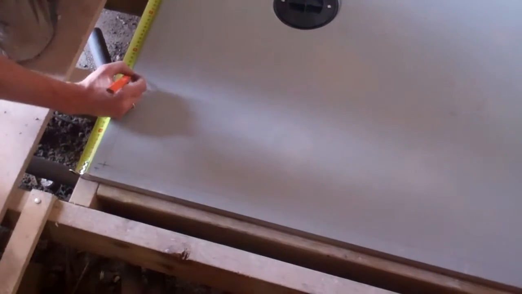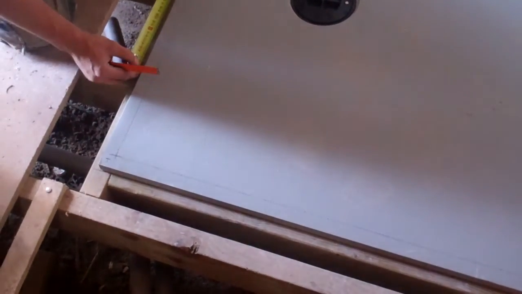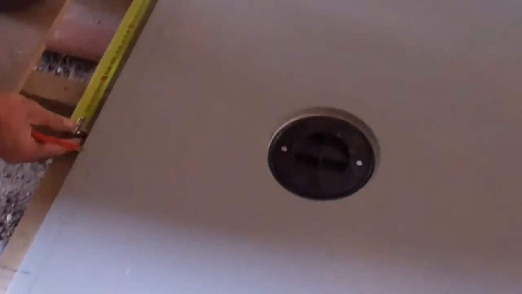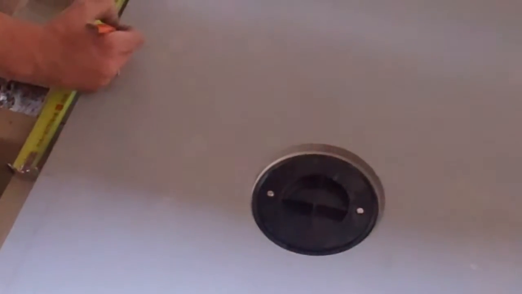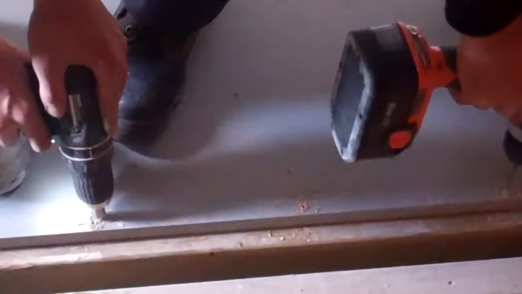The tray can now be fixed to the joists all around its perimeter. We recommend using 50mm number 8 countersunk screws at 225mm centres. Drill pilot holes first, then countersink before inserting and tightening the screws.